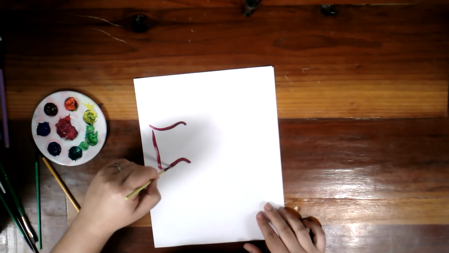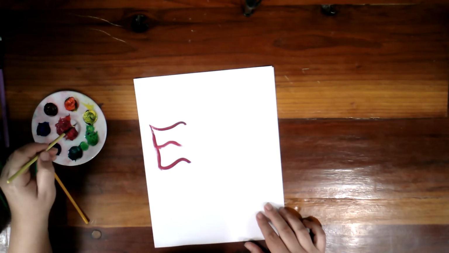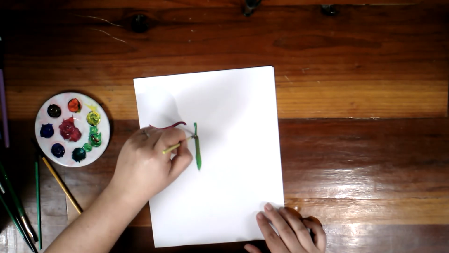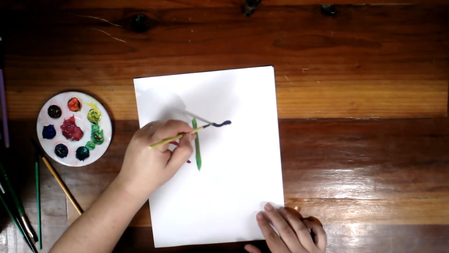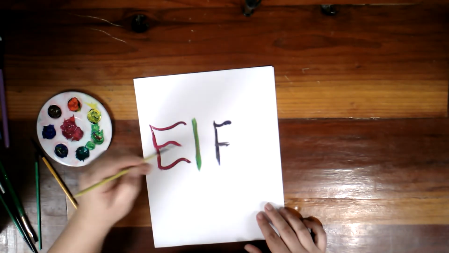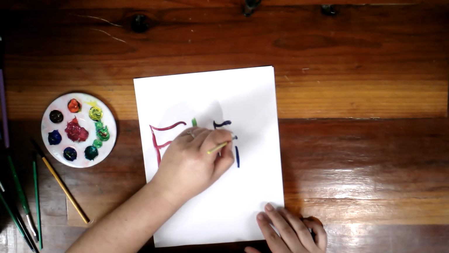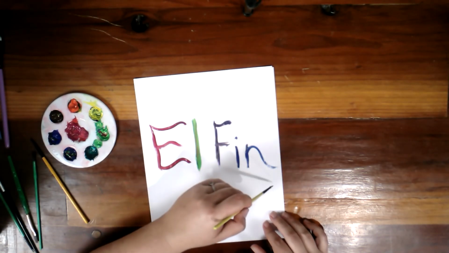And we are now at el fin, or the end. I hope you enjoyed our video about the shapes and a little review of our numbers and colors. Please feel free to check out our other videos.